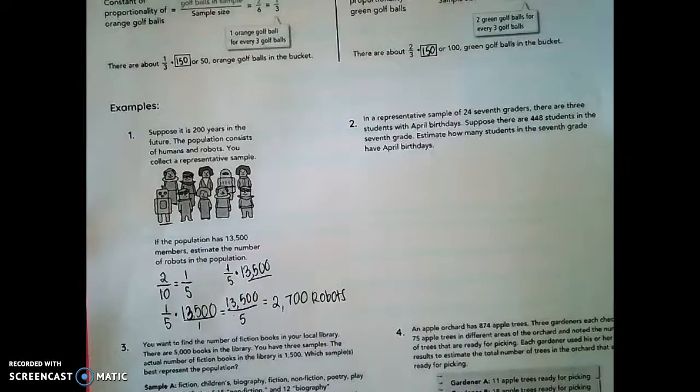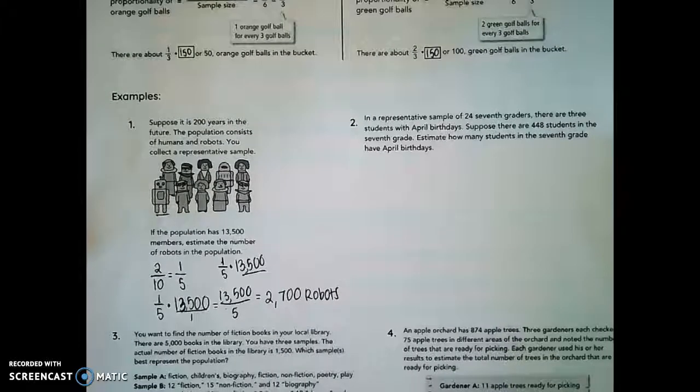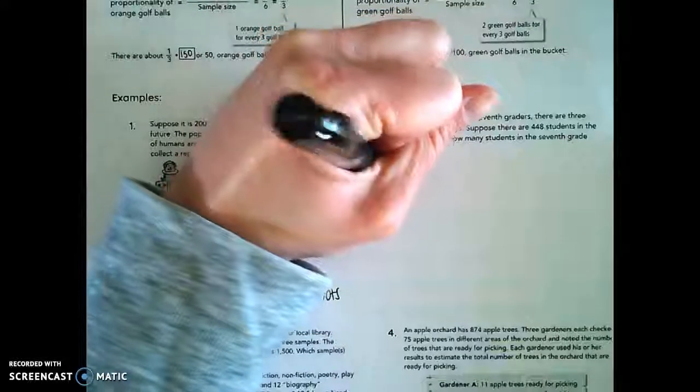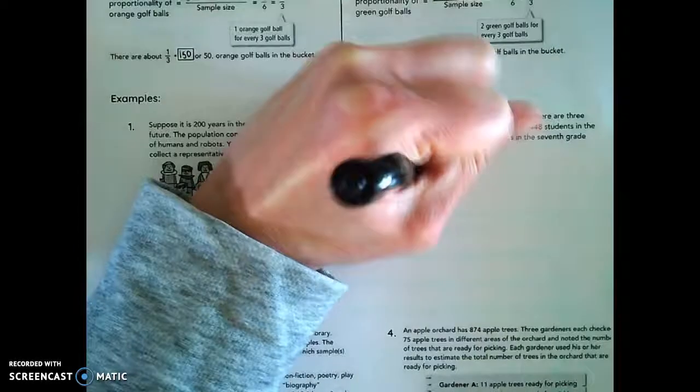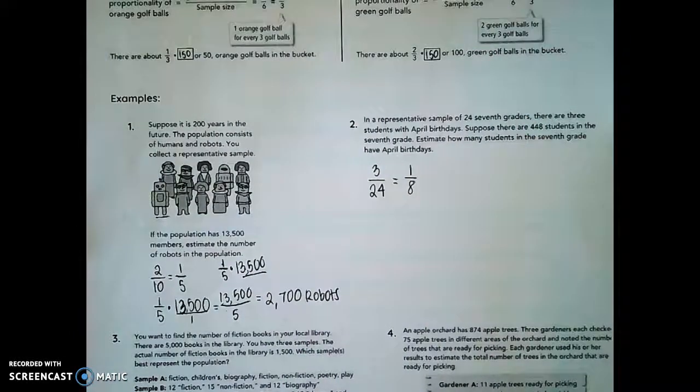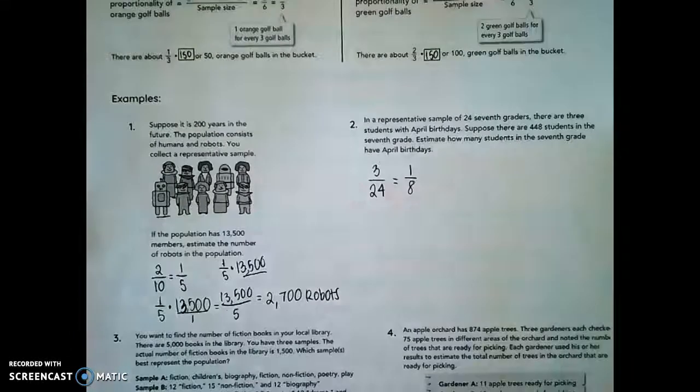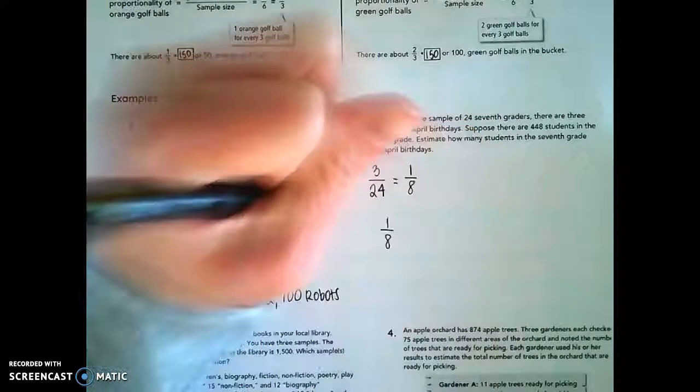Now the next question says, in a representative sample of 24 7th graders, there are 3 students with April birthdays. And it says, suppose there are 448 students in the 7th grade. Estimate how many students in the 7th grade have April birthdays. So we know that we have a representative sample and that 3 out of 24 have April birthdays. Now if I want to figure out the number of students that have an April birthday, it probably makes sense to simplify that a little bit to make it easier to work with. So we can say 1 out of 8 has an April birthday, and then we can multiply it by the total number of students in 7th grade.